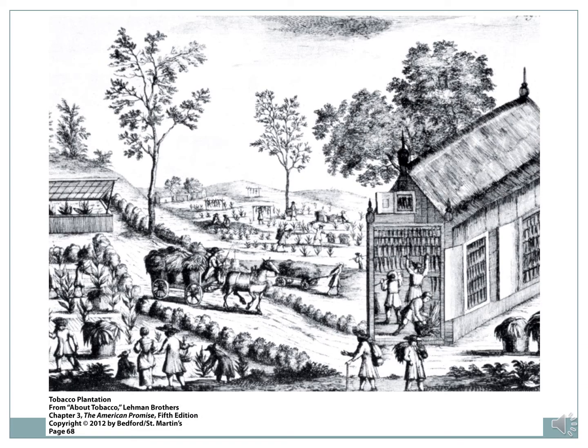So here you have an image of a drawing of a tobacco plantation. As you can see, you've got the tobacco growing in the background, you've got it drying, you've got it being cured in the cure house. And so there were a lot of different steps to this process, and it did require a very large labor force in order to successfully carry out the work on a tobacco plantation.